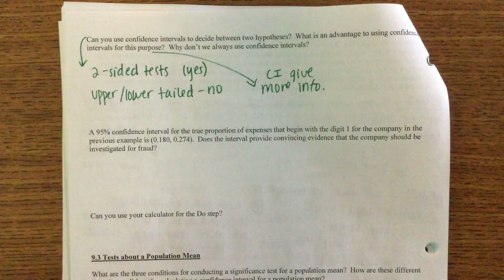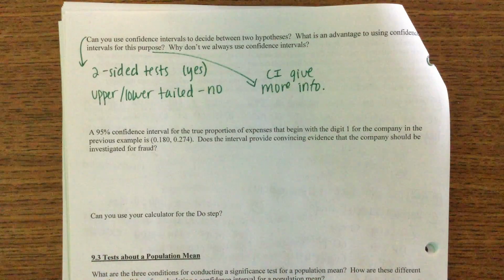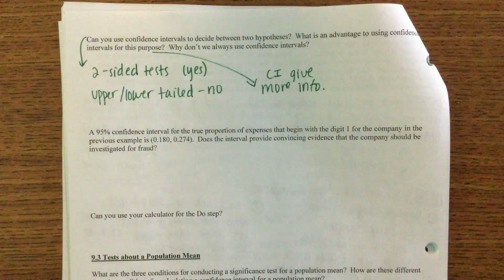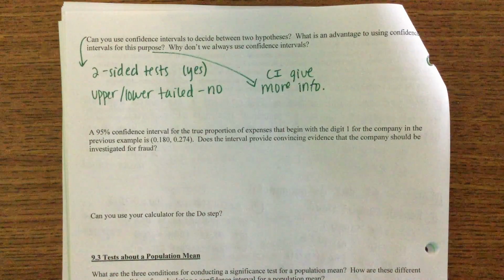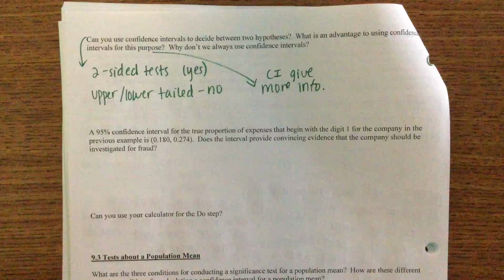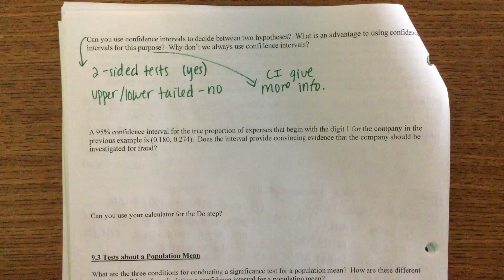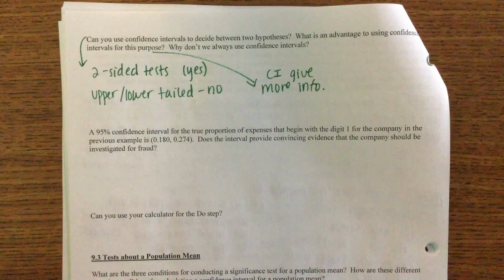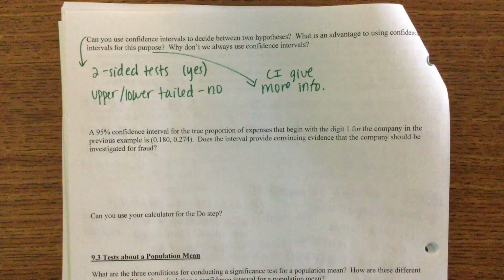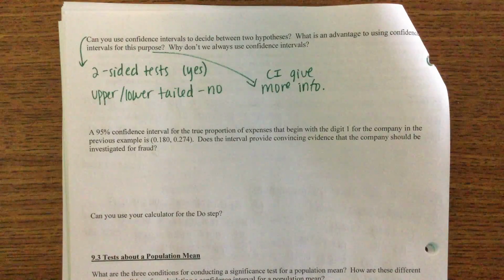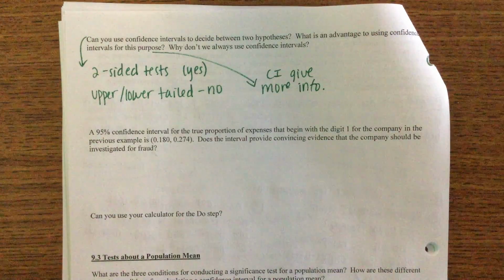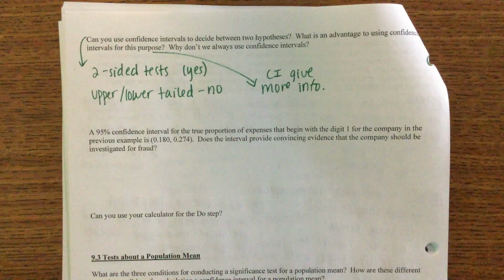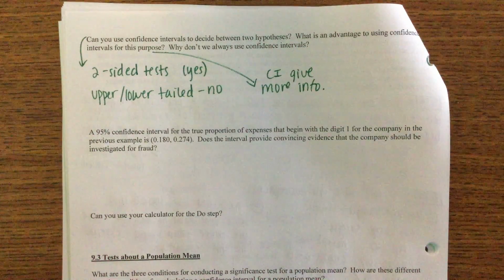Okay. So then what I did is I constructed a confidence interval using that same data. A 95% confidence interval for the true proportion of expenses that begin with the digit 1 for the company in the previous example is 0.18, 0.274. Does the interval provide convincing evidence that the company should be investigated for fraud? So again, about 30.1% of the numbers should begin with a 1. So based on this interval, is it reasonable to believe that about 30% of the numbers begin with a 1?